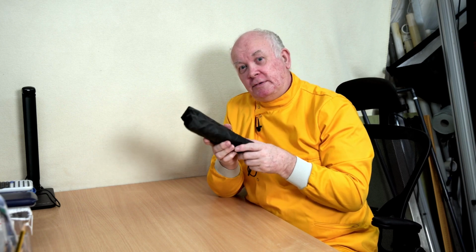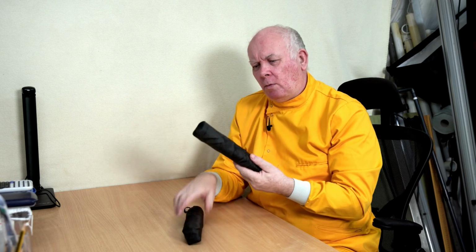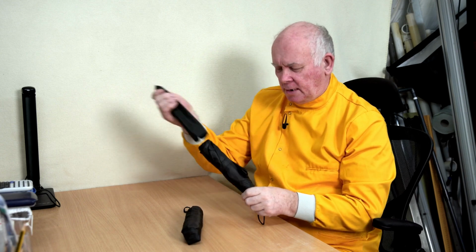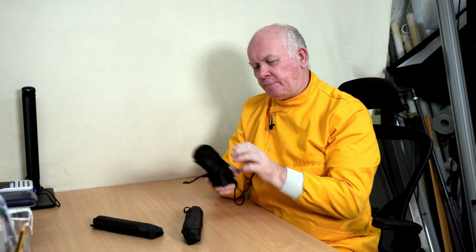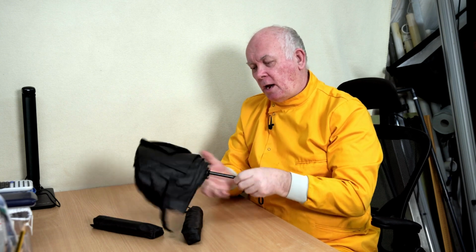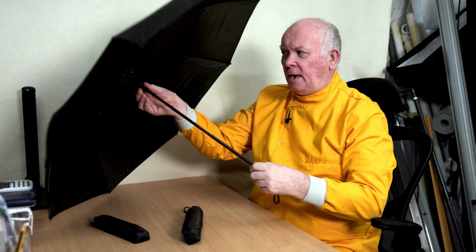But what happens if I want to drop these two umbrellas and I want them to fall at different speeds? Well, one way we can do this is to take this umbrella and open it. And as I open this umbrella, it's going to have a much larger surface area than this one.